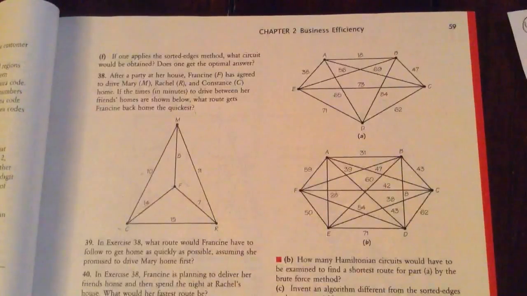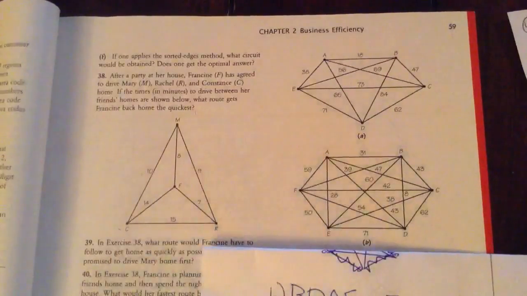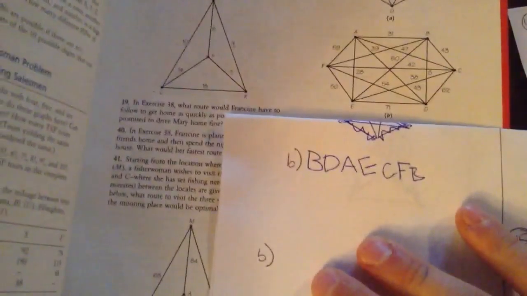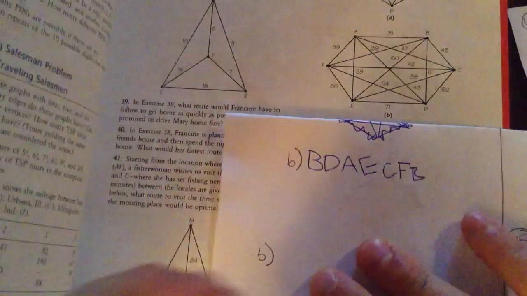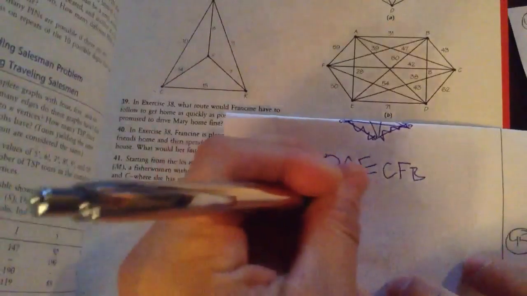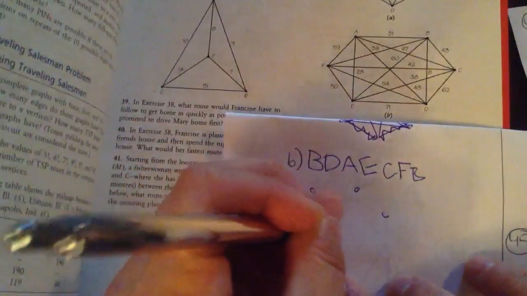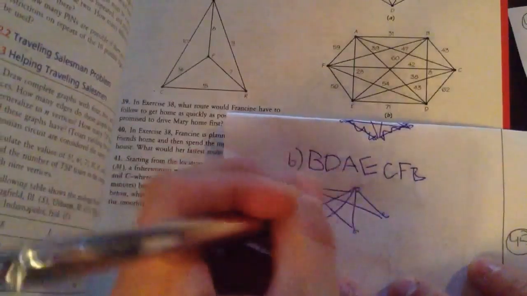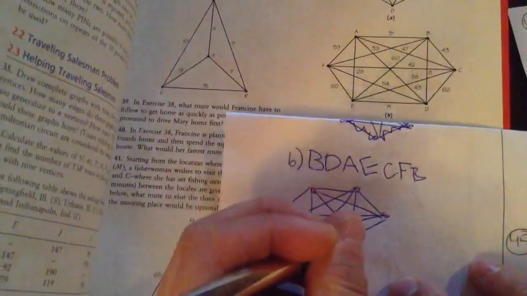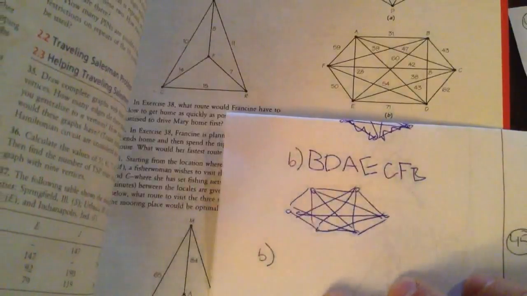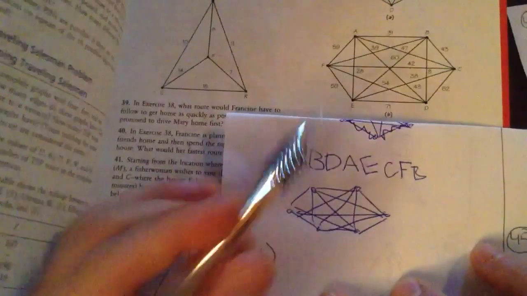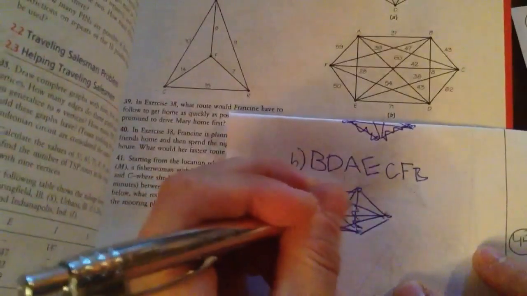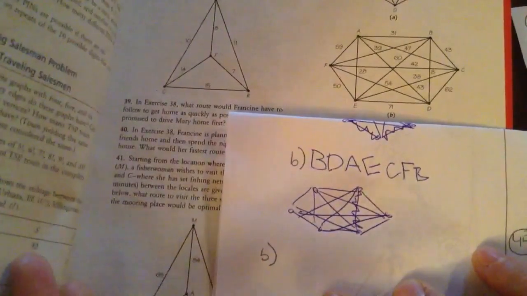Then the other graph doing sorted edges. Again, I'll just draw this because I think it's easier. Okay, so cheapest edge in the whole thing is going to be 8, so I'm starting there.